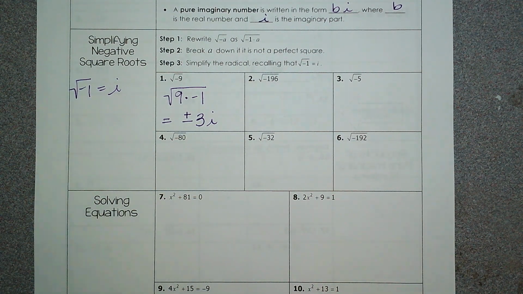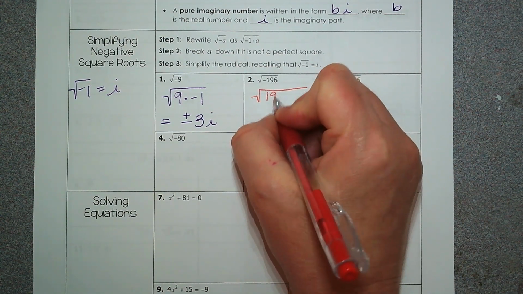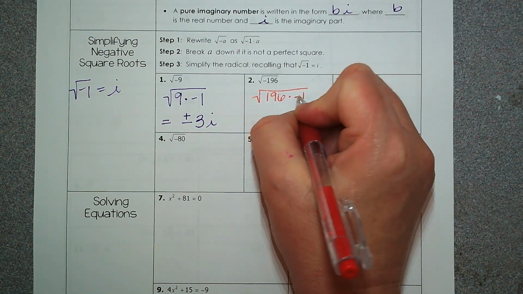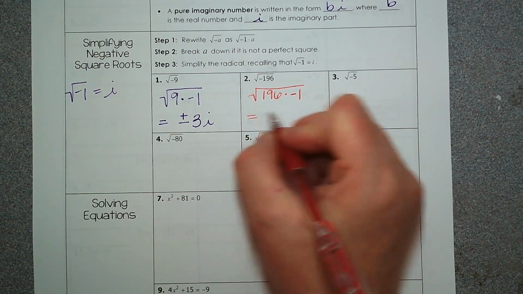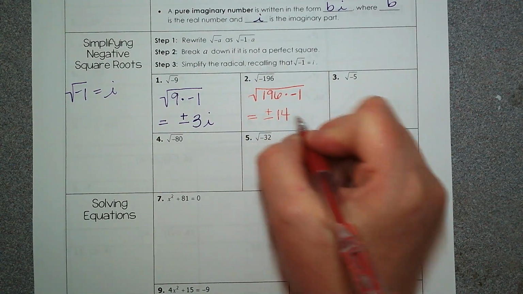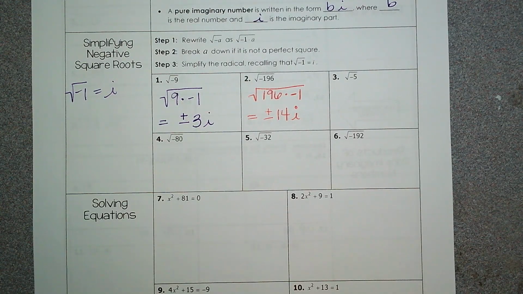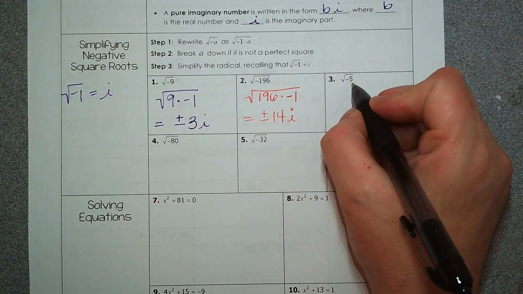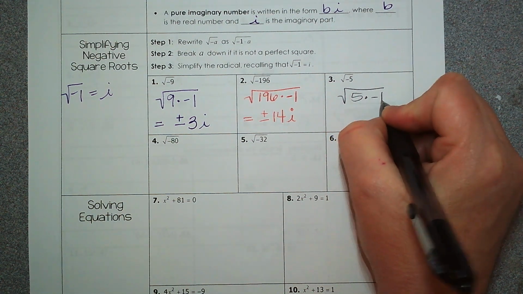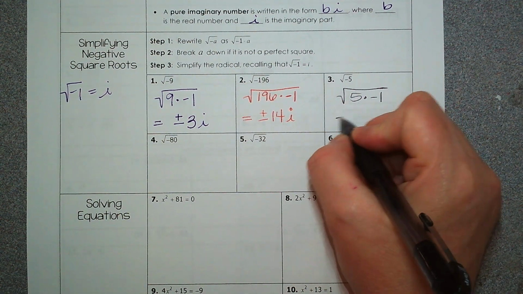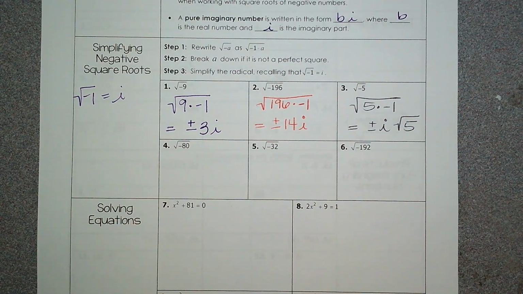What's the square root of, or let's put it this way, 196 times negative 1 is the same as negative 196. What's the square root of 196? 14. And the square root of negative 1 is i. Square root of negative 5, we cannot take the square root of 5, but we can take the square root of negative 1. So it's going to be plus or minus i times square root of 5. 5 stays under the radical.